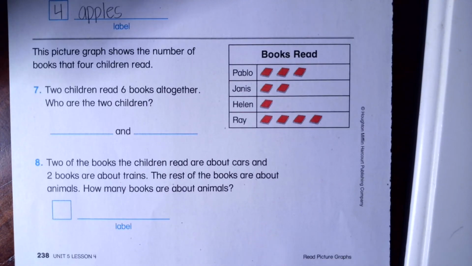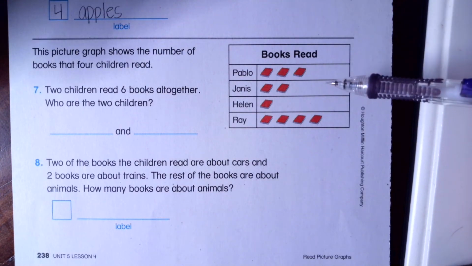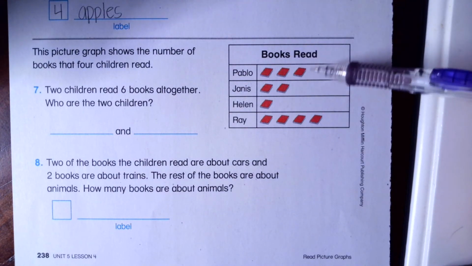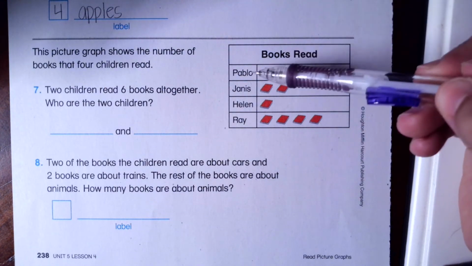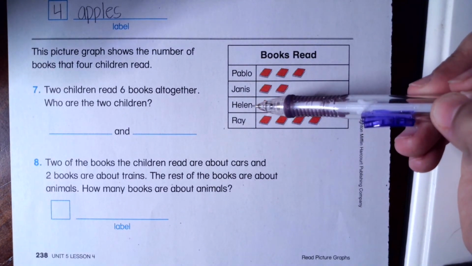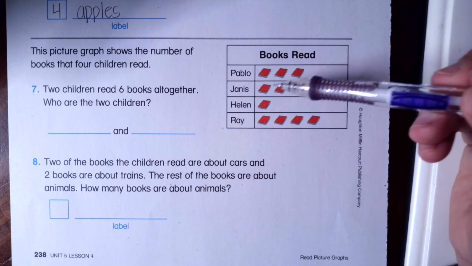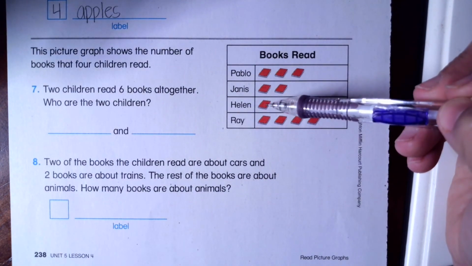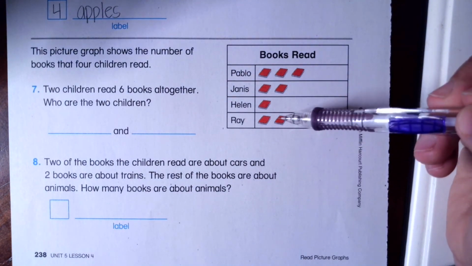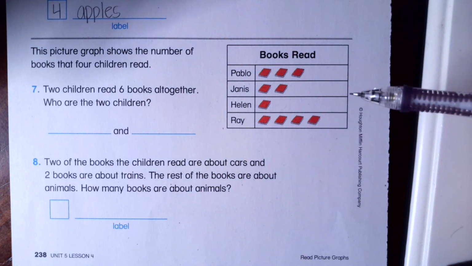All right. If you're feeling brave and you want to try number 7 and 8 on your own, these are the last 2 questions that we are going to do. Feel free to pause the video and then check back with me when you are done. So for our graphs, it's talking about books that 4 children read. We have Pablo, Janice, Helen, and Ray. Pablo read 3 books. Janice read 2 books. Helen read 1 book. And Ray read 4 books.